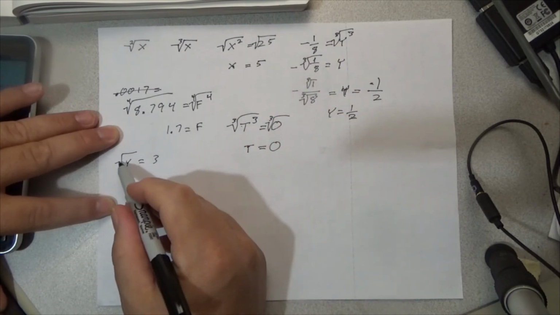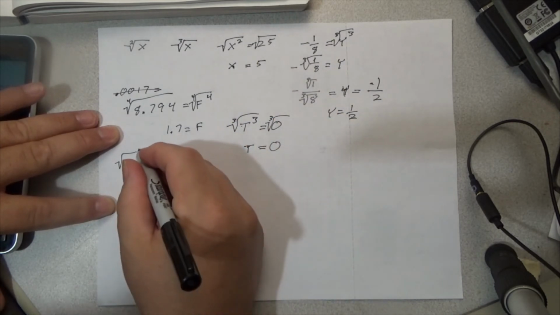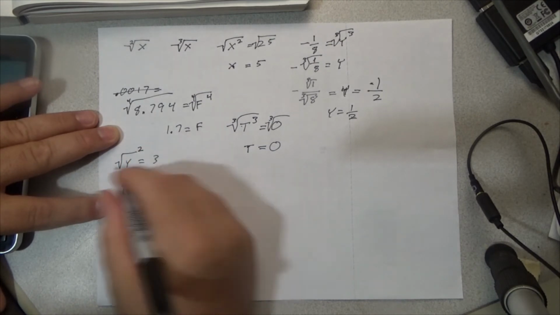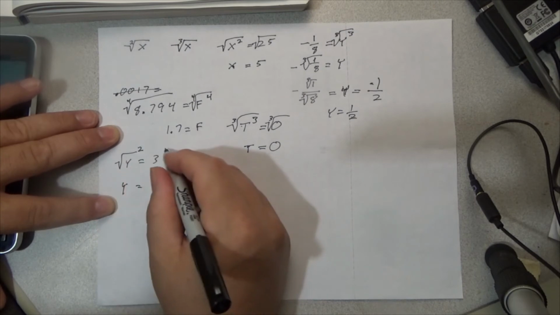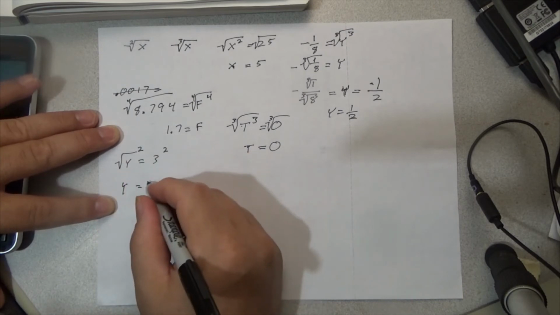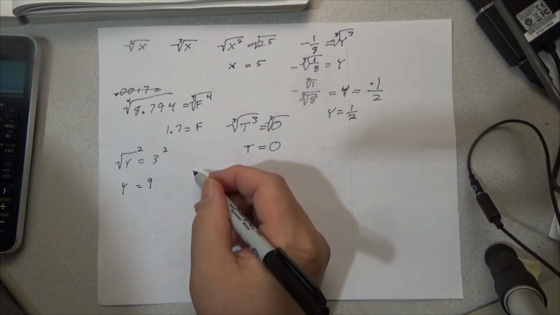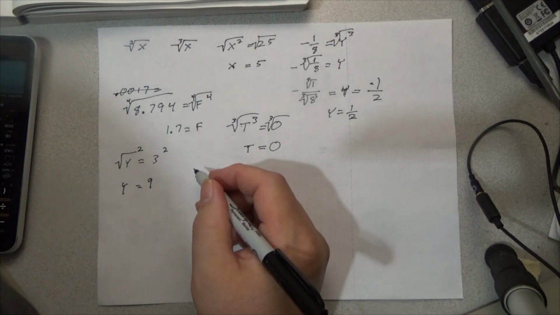So if I'm taking the square root of something and I square that, I'm going to get what's under the radical. So if I square this side, I have to square this side, and 3 squared is 9. Same thing is true for any of the powers.